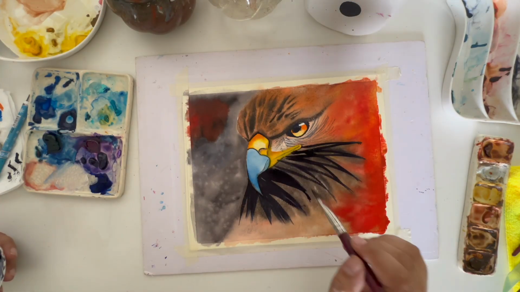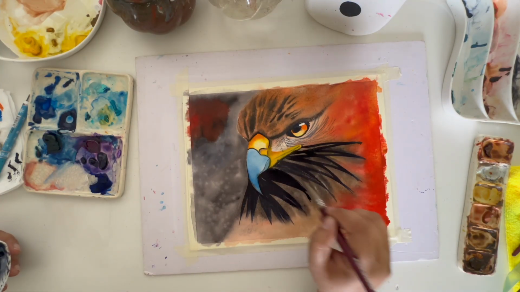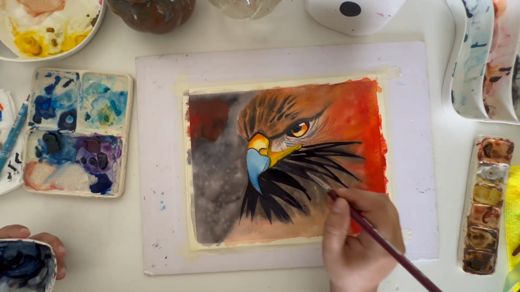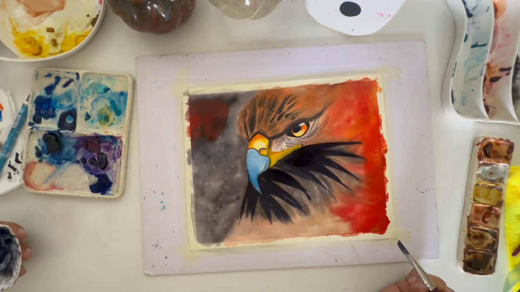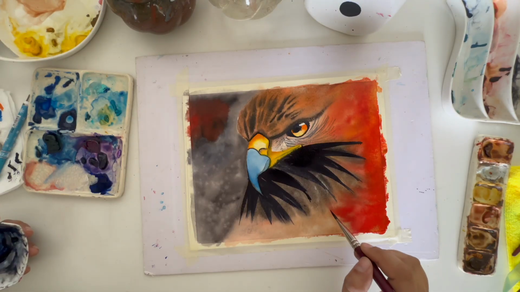So now I'm strengthening that shadow area. I'm just defining those feathers now. Okay, and once you're done, I think that will finish our eagle painting.